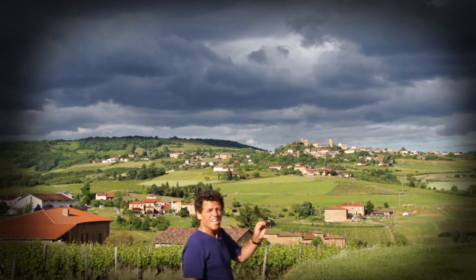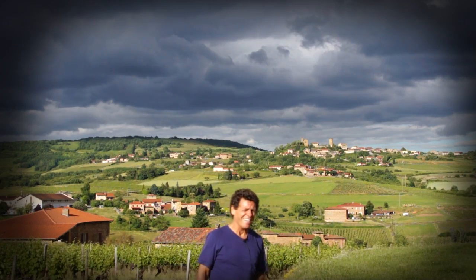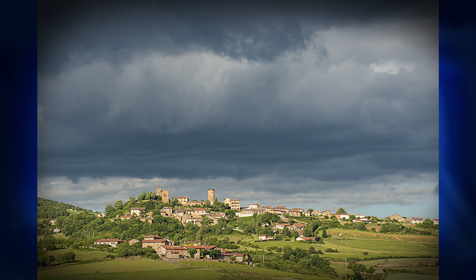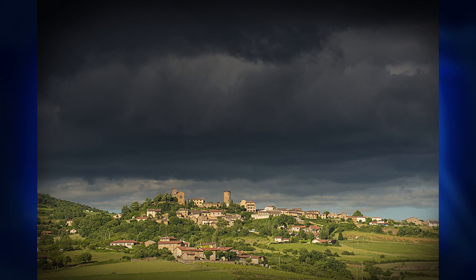You can use a graduated neutral density filter in Photoshop, Adobe Bridge, or Lightroom. But why would you when you can do it in camera while you're there taking the photograph? Let me show you how.